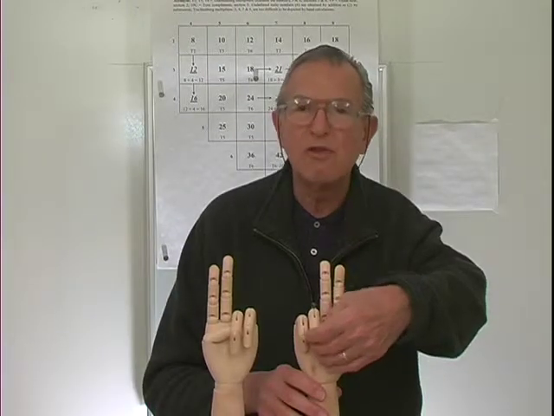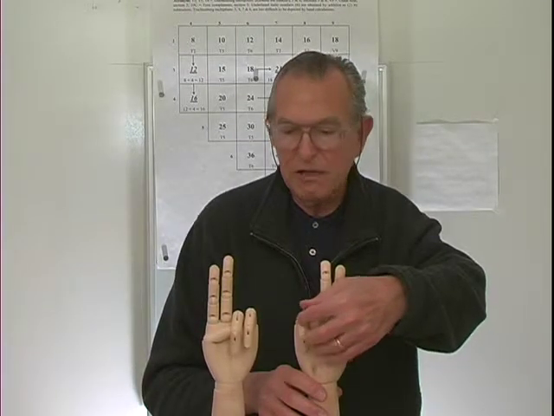Multiply the open fingers, 3 on this hand and 2 on this hand. 3 times 2 is 6. That's the ones place. I'm going to count the closed fingers. In my right hand there's 2, and in my left hand there's 3. 2 and 3 is 5. So 7 times 8 is 56.